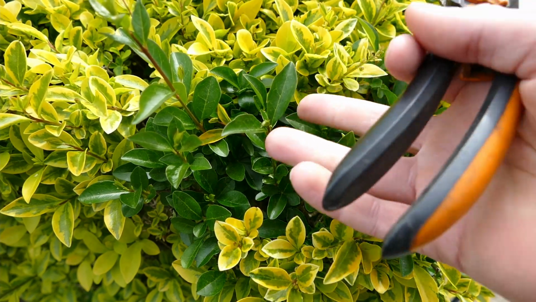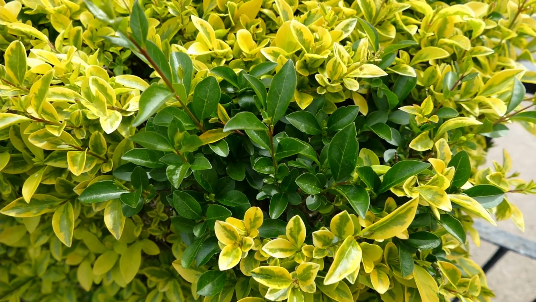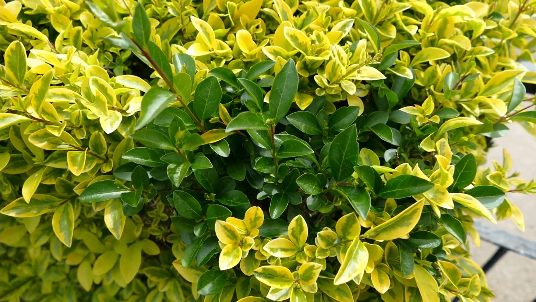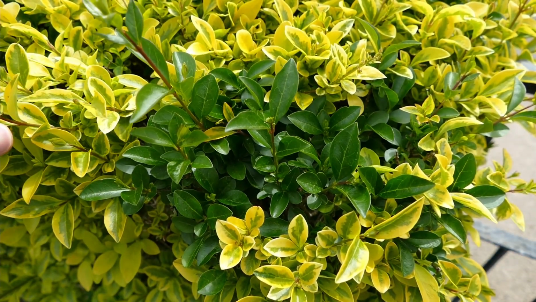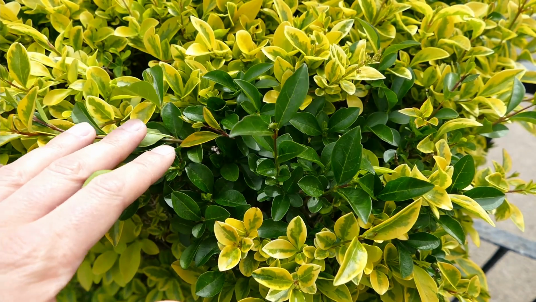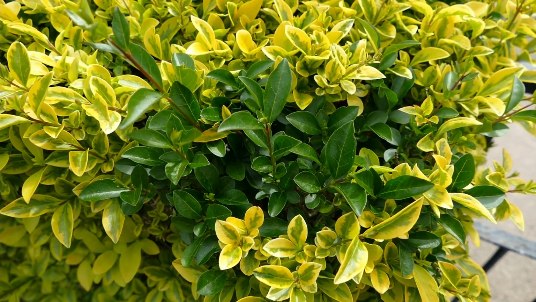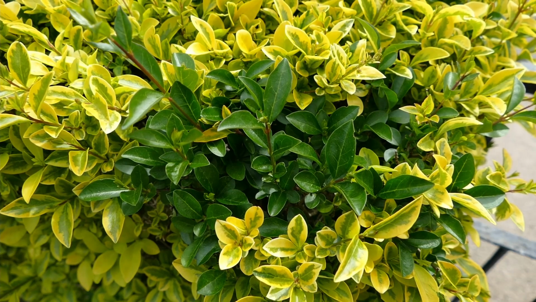Now of course, if you don't mind a green plant, you could just let it go green, and you will actually lose the whole variegation eventually. But I wanted to keep my hedge as this nice variegated color. So what I'm going to do on this hedge is take out all these variegated sections, show you how patchy it looks with them taken out, and then show you how it will slowly heal over time.